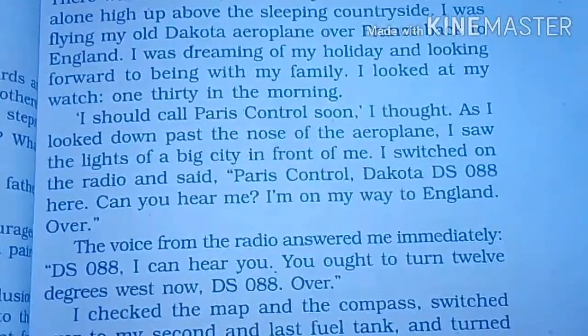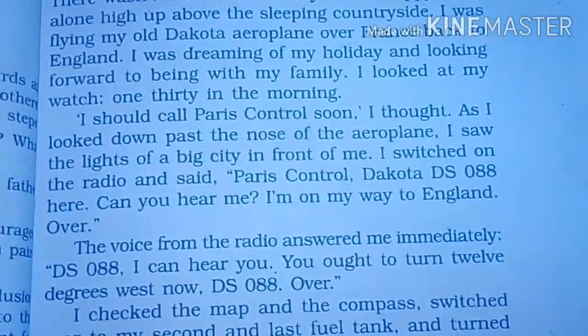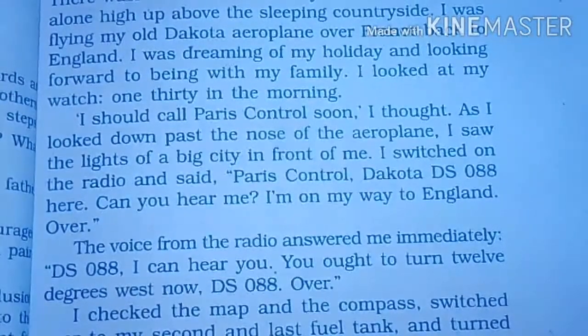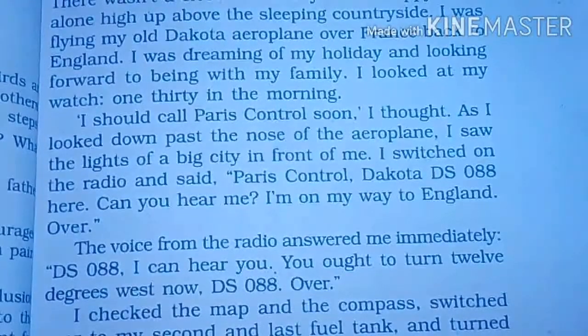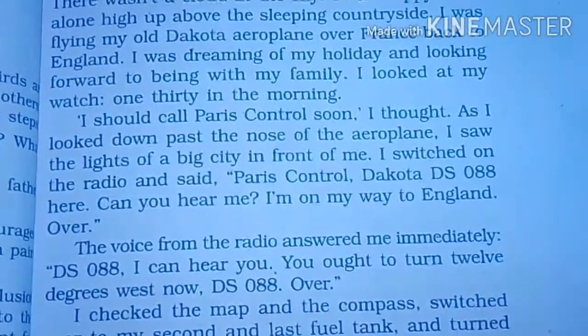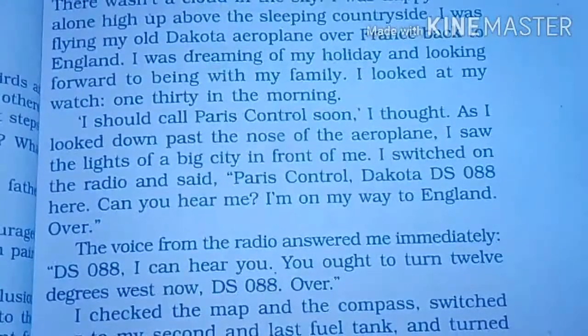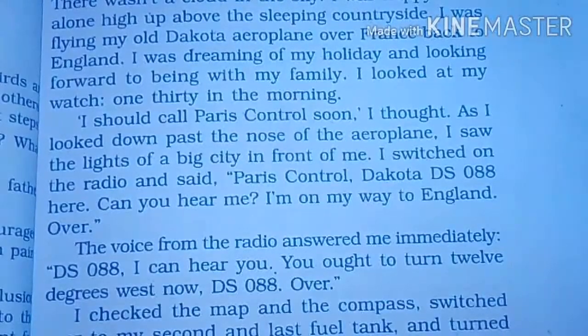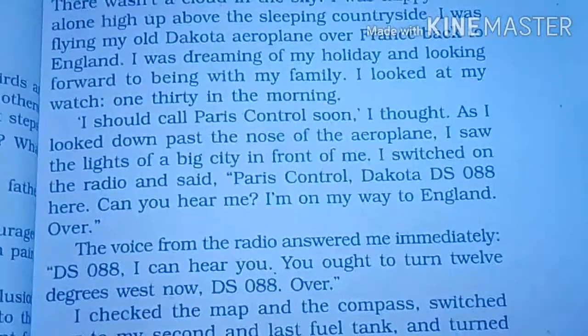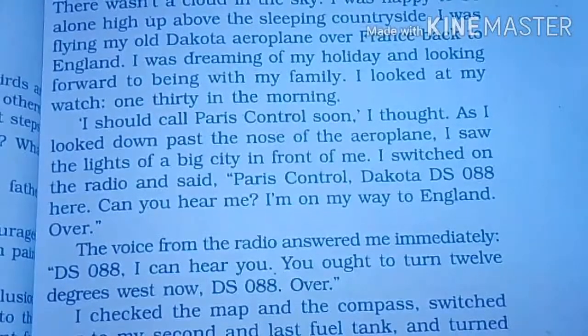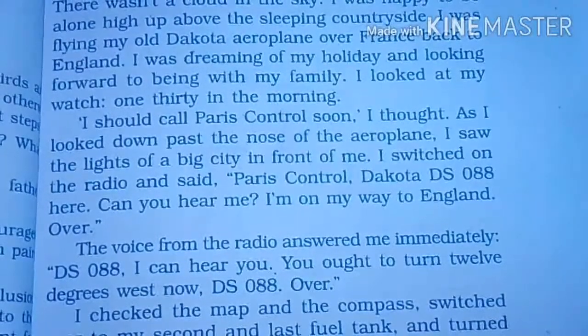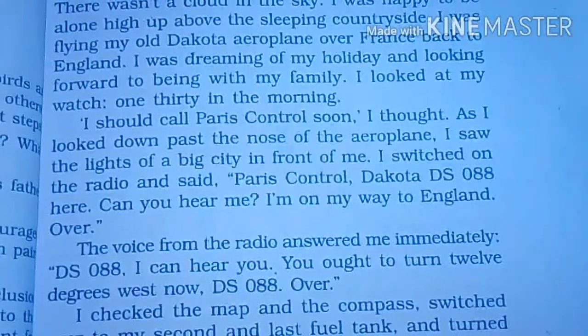I should call Paris Control soon, I thought, as I looked down past the nose of the airplane. I saw the lights of a big city in front of me. So he was flying over the countryside, and then he noticed the lights of a city past the nose of the airplane.